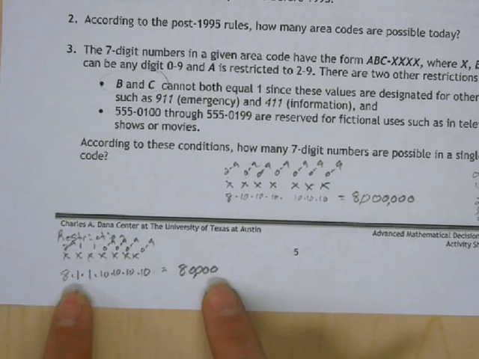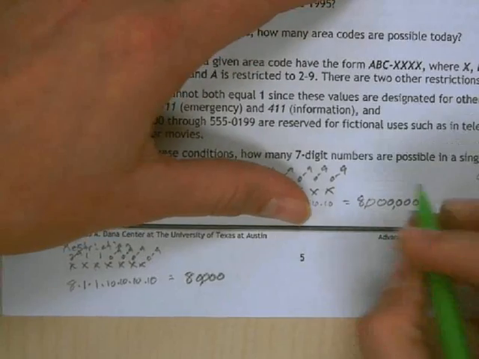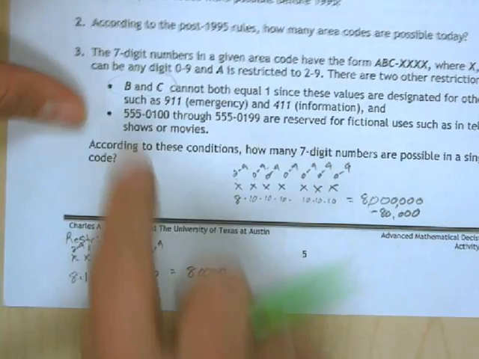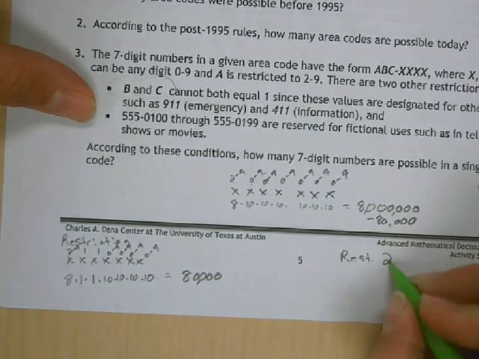second and third position, and I'm going to take those out of my original 80 million. So minus 80,000. Okay, and then we've got our second restriction. So let's go restriction 2 over here. Restriction number 2.